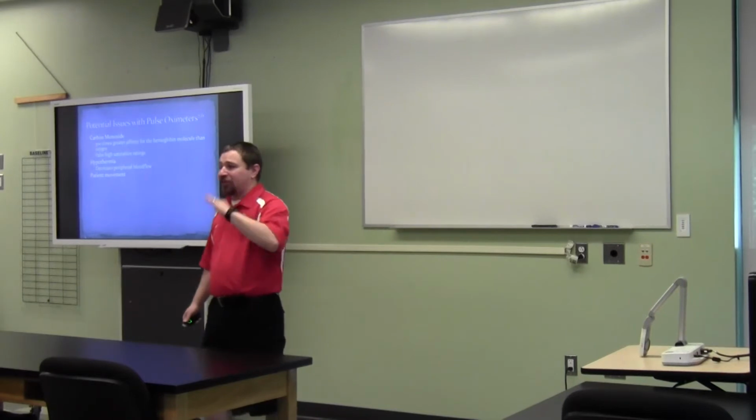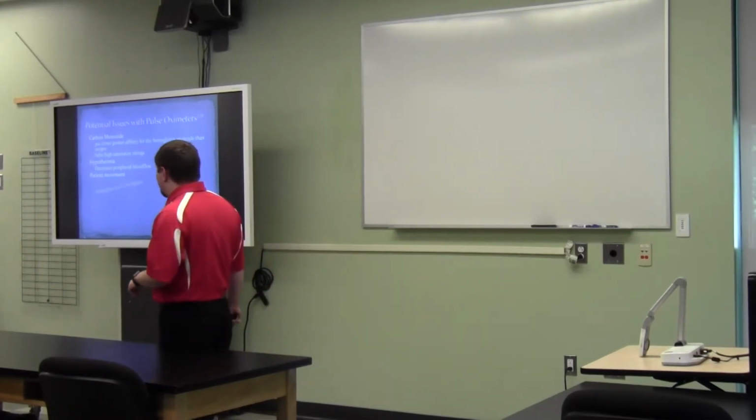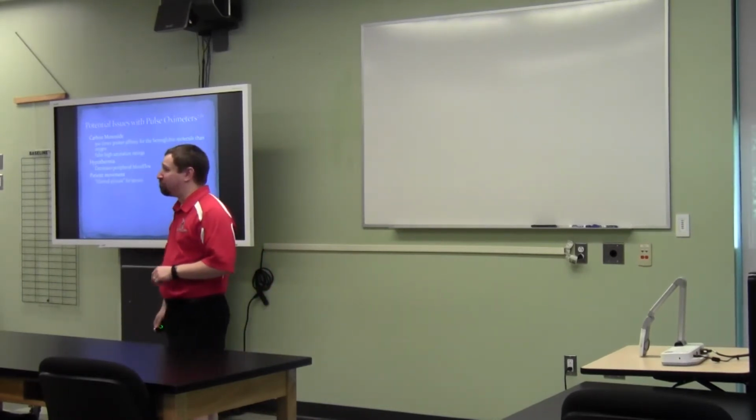Okay, the patient's moving. They're sitting there having a seizure, moving around doing something like that. Kind of makes for a bit of a blurry picture. Can't get a clean reading.